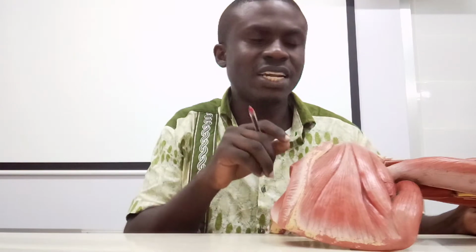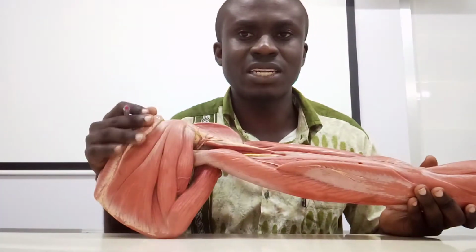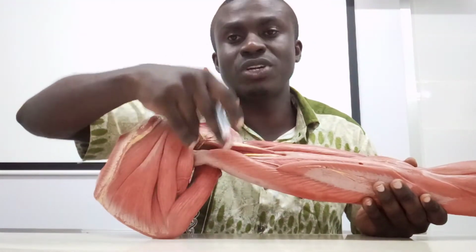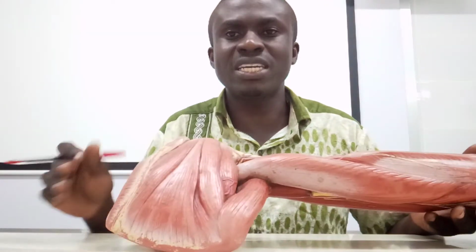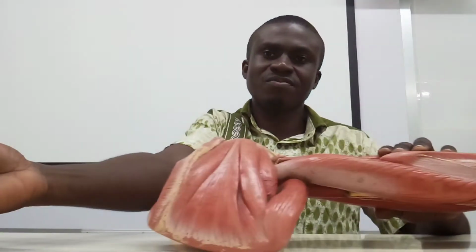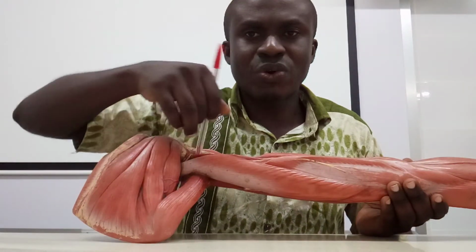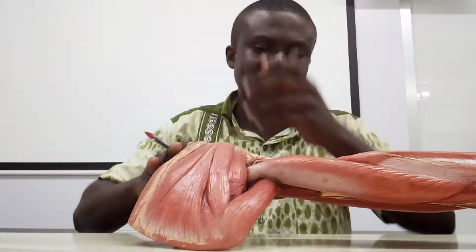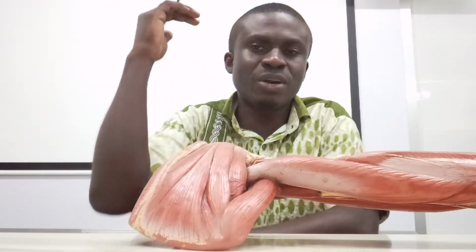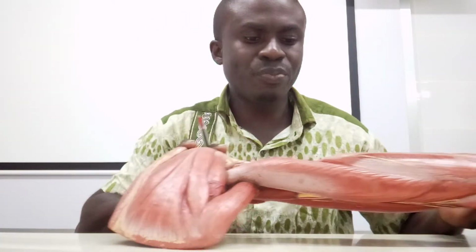Now, if it's affected in the radial groove, we know that the long head as well as the medial head of the triceps brachii get their innervation a bit higher, in the axilla. So there will be weakness in extension, but there wouldn't be loss of extension. It's just going to be weakness. Again, because cutaneous sensation comes from the axilla, the posterior part, there will not be loss of cutaneous sensation.